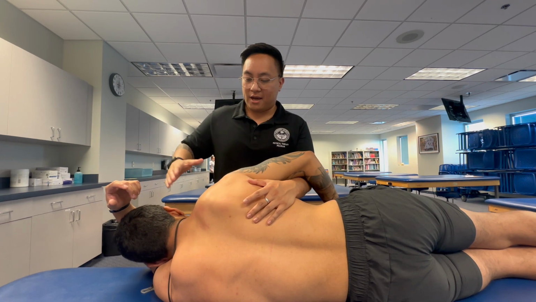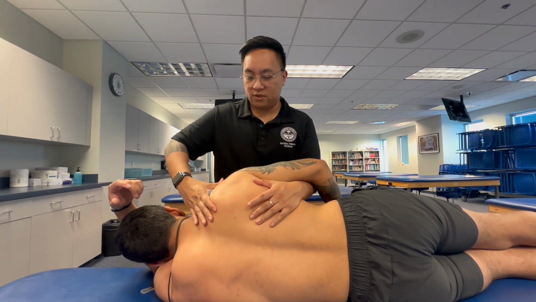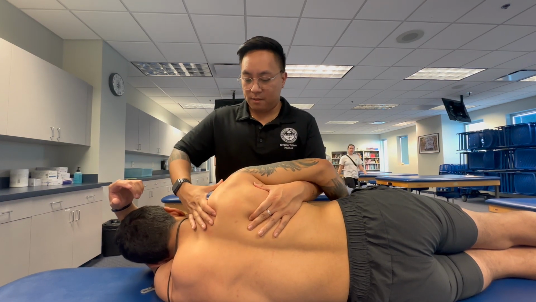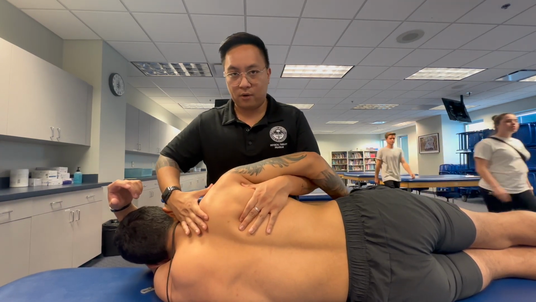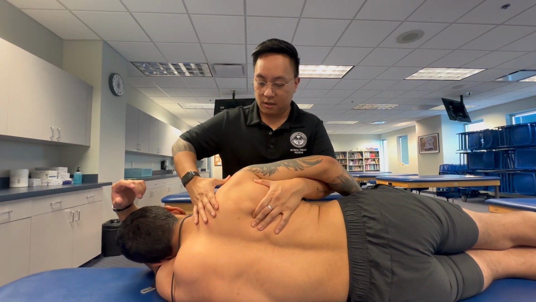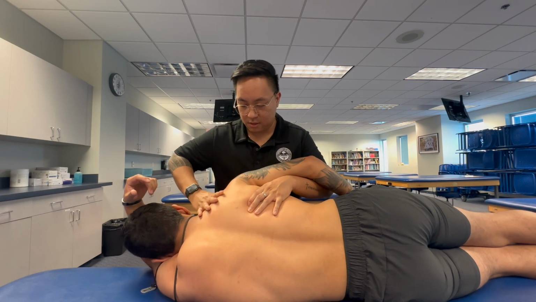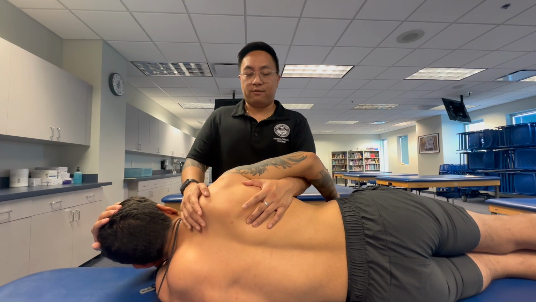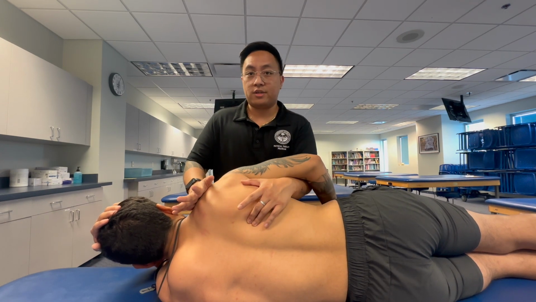We're going to place the upper hand at the upper border, superior border, and the bottom hand at the inferior border. And from here, we can manipulate the scapula to do an upward or elevated glide, an inferior glide, protraction, and retraction.